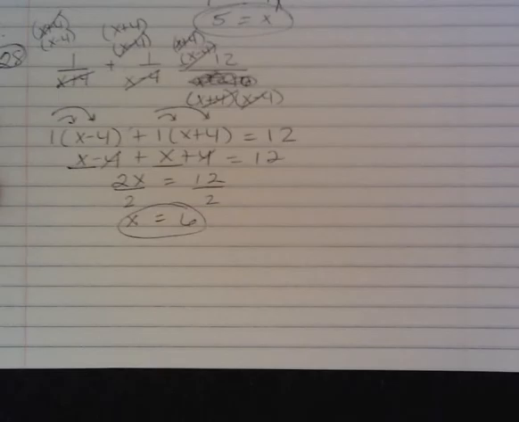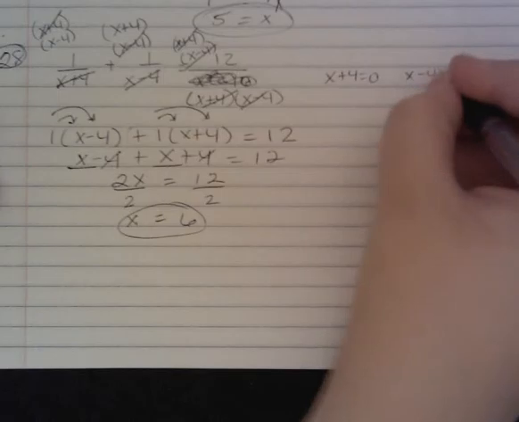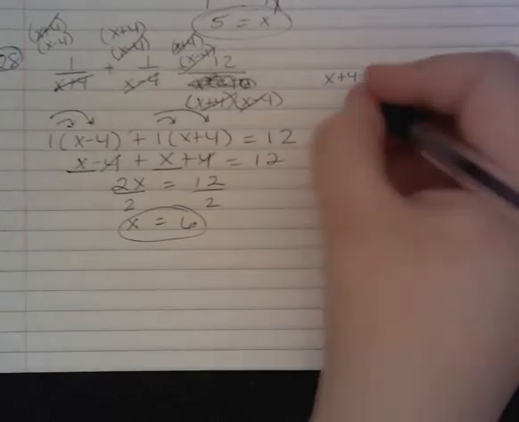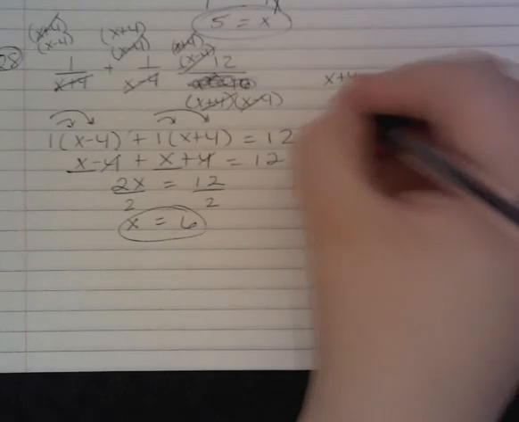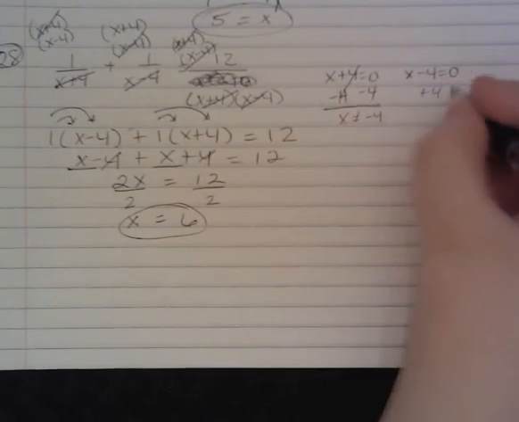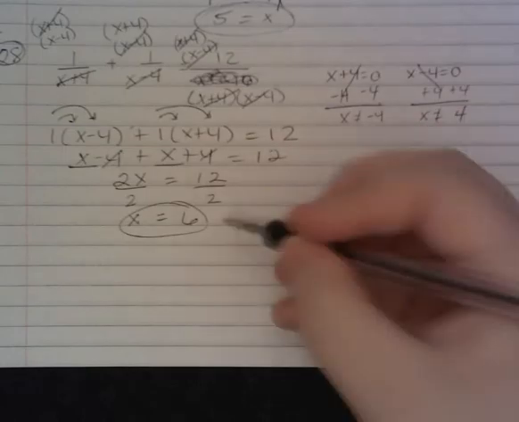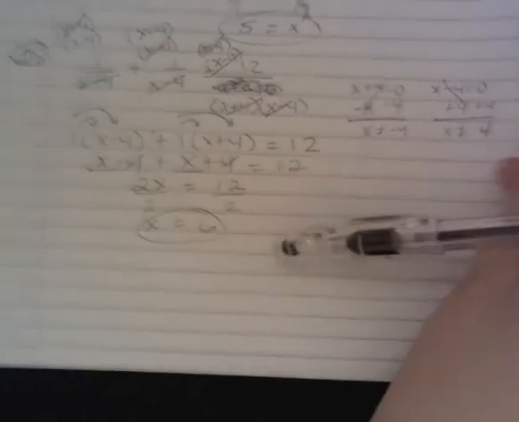Excluded values. We had an x plus 4 and we had an x minus 4. Alright, so to get this one by itself, we would subtract 4 from both sides to get x cannot be a negative 4. Then we would add 4 to both sides here to get x cannot equal a positive 4. Well, we got a 6, so we know we're okay there. Alright, so that was problem number 28, so let's look at number 30.